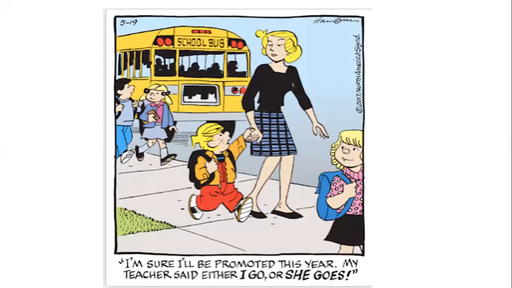So this is one of the glimpses or pictures. I'm sure I'll be promoted this year. This is the student's intention. If the student does not want to study, he might be under the impression that yes, I will get promoted and I'll go to the next academic year. But my teacher said either I go or she goes. So that should not happen. Students should not be promoted automatically. There should be active participation from students as well as from teachers.